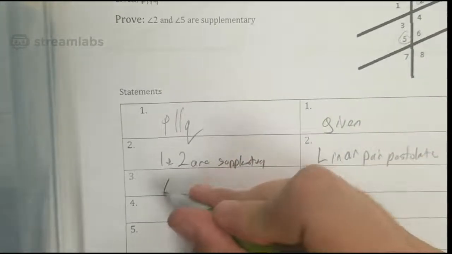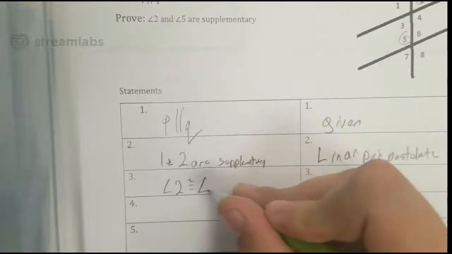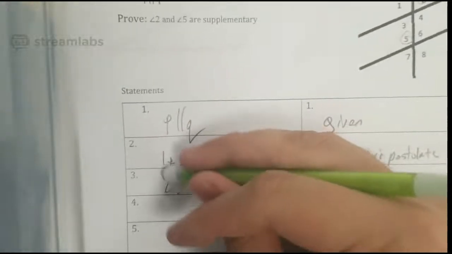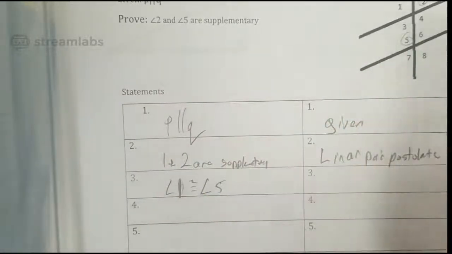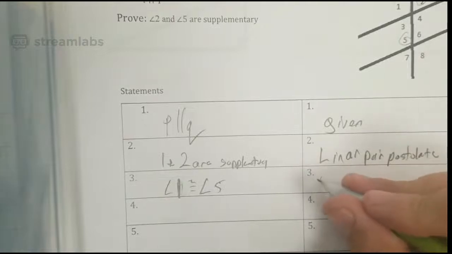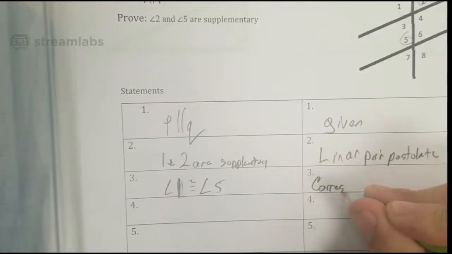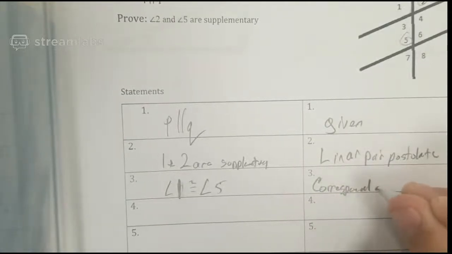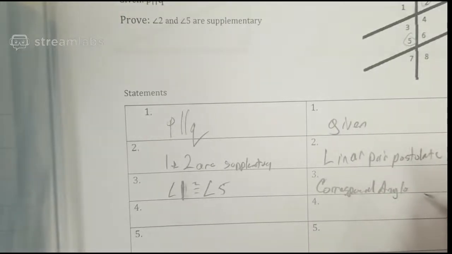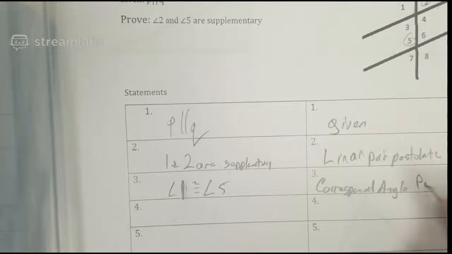All right. I also know 2 and 5 are congruent. So angle 2 is congruent to angle 5. I know that because, or not angle 2, angle 1, I apologize, is congruent to angle 5. Angle 1 being up here, because angle 1 and angle 5 are corresponding angles. So that's the corresponding angle postulate. The corresponding one is a postulate, the other ones are theorems.